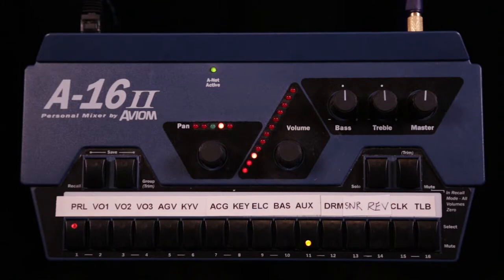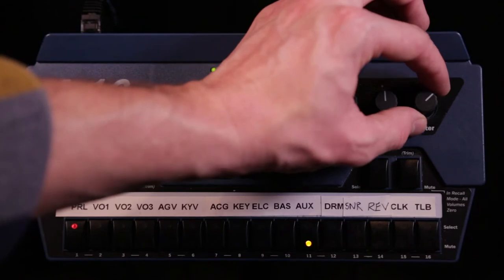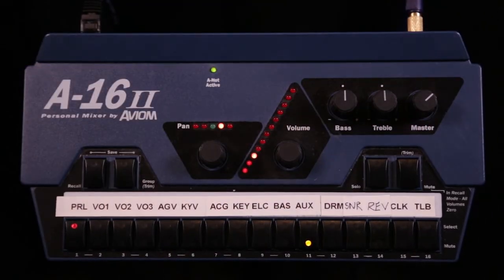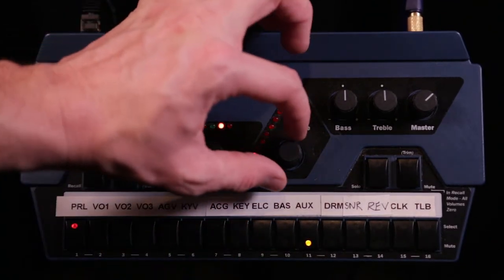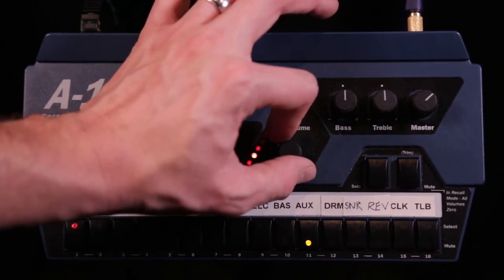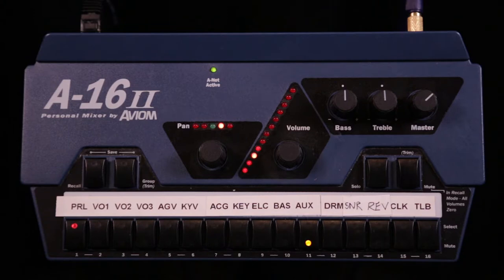So just real quickly, how to make a mix. You'll want to start off by just putting the master volume at about 2 o'clock right there. That'll give you a decent amount of signal to start off with. So to edit the volume, you'll select the channel that you want to edit by pressing it down, and then the volume right here, as you can see when you turn it up, the LEDs go up and down, and that's simply how you edit the volume.